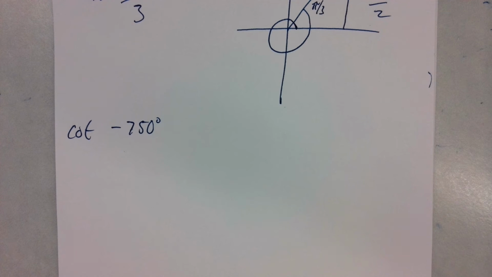One. Gotta have 20. 2. 3. 4. 5. So what's the cotangent?